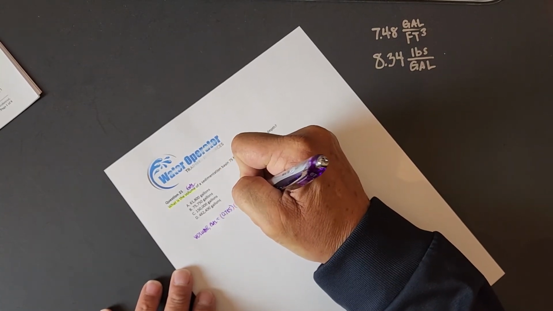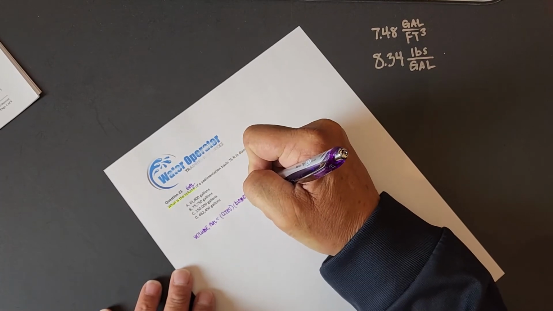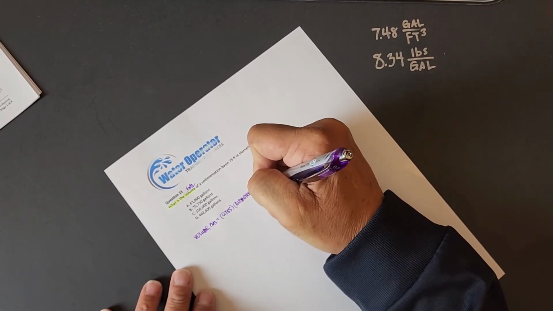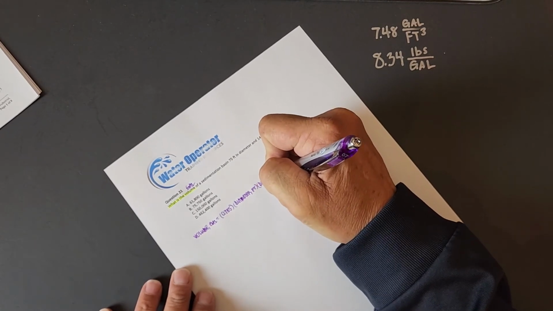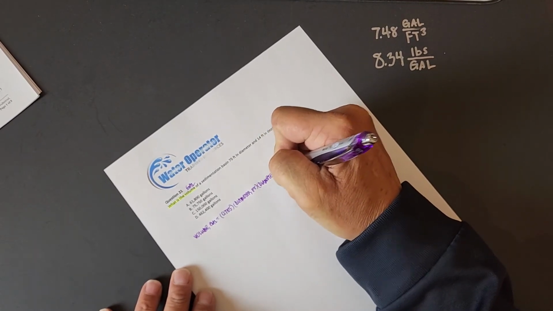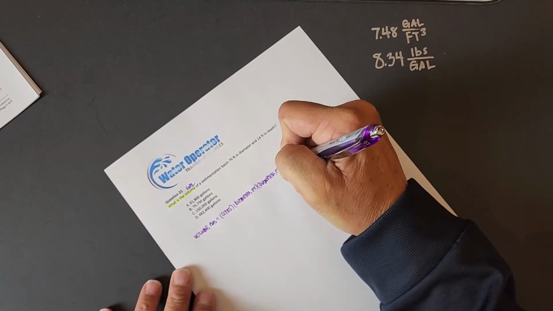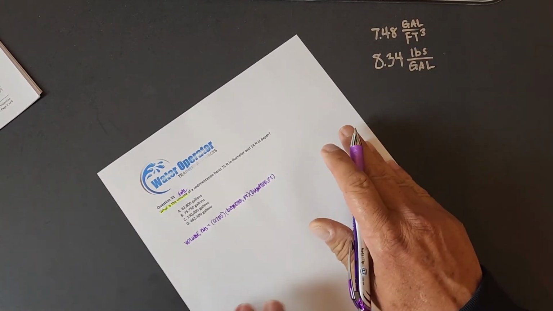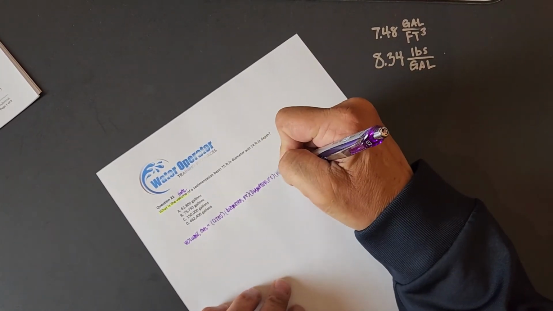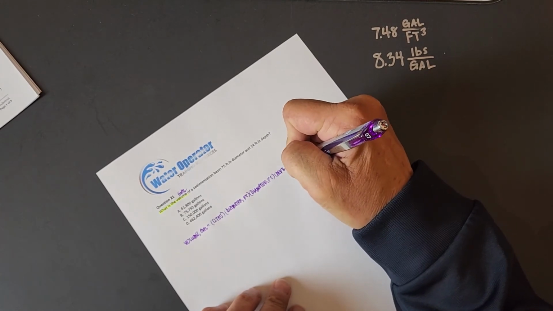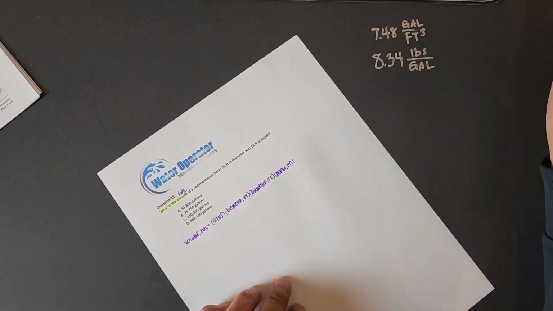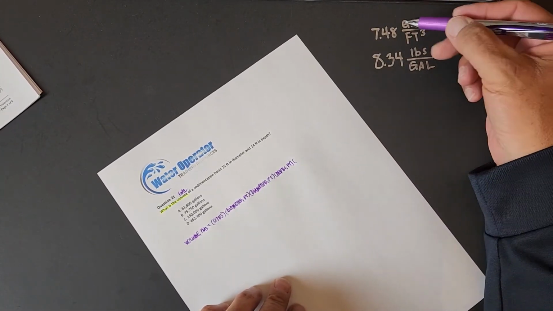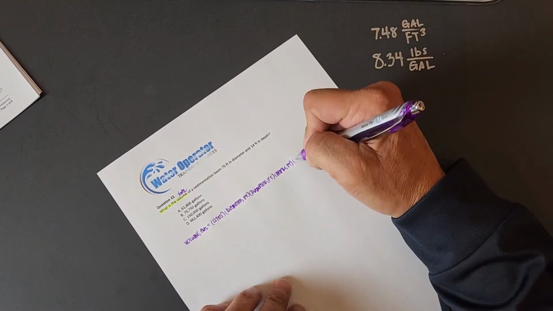Multiply that by the diameter in feet, by the diameter in feet again. Then we want the depth in feet, and we're going to use our conversion factor, 7.48 gallons per cubic foot.